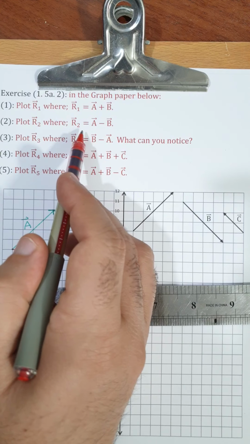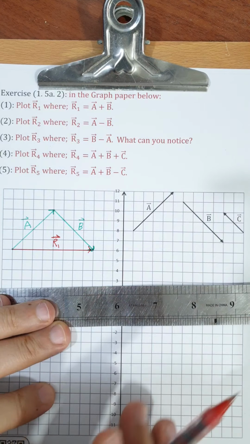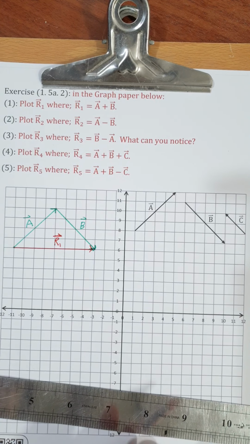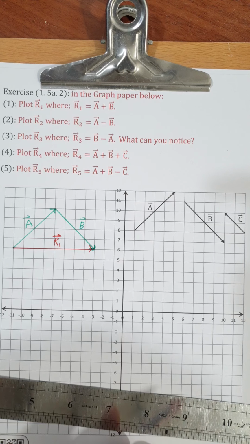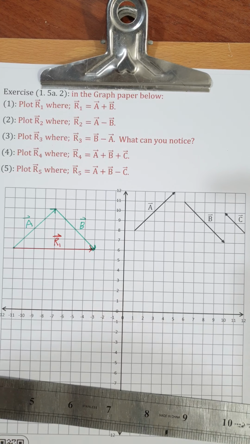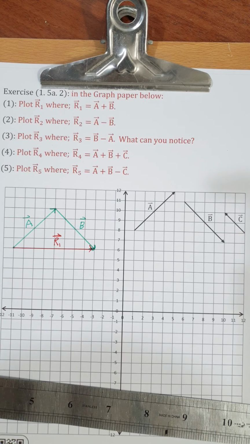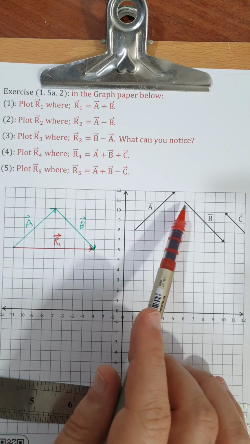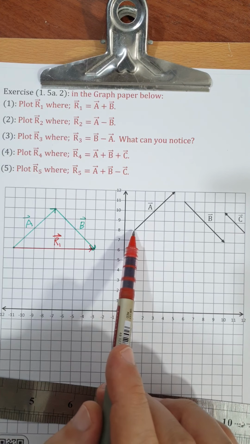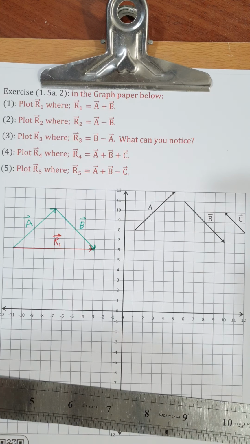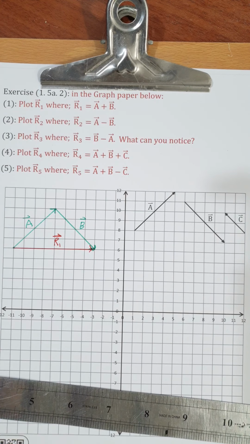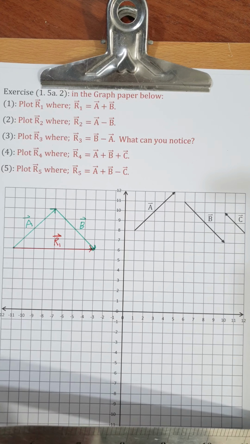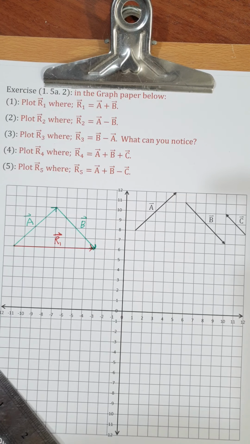Plot R2 where R2 equals A minus B. To do the subtraction, how can we do the subtraction? We draw the two vectors, the tails of the two vectors from the same point. So let us do that.